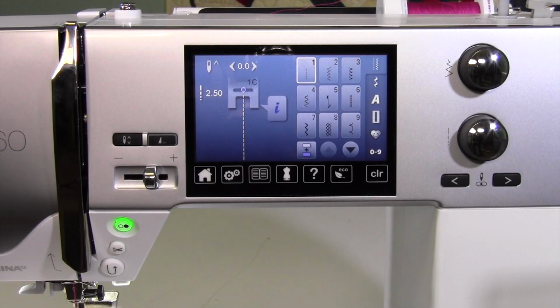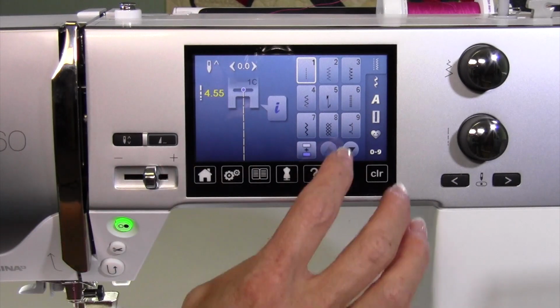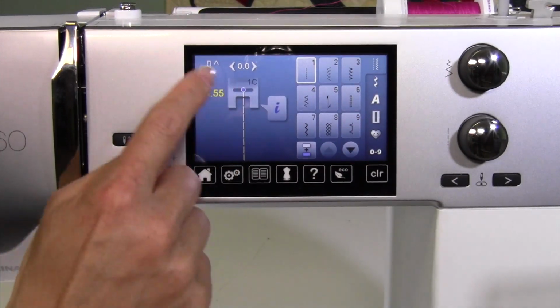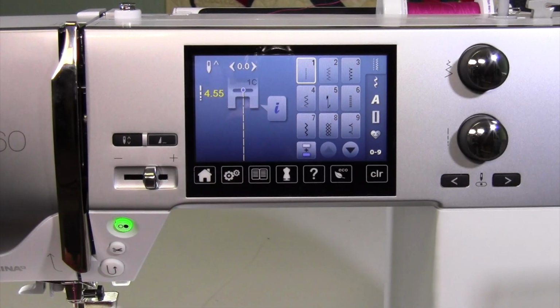The temporary altered memory is a fancy word for stitches that have been changed. So for example, a stitch length that is made longer, that when you go to another stitch and come back to the stitch you changed, it's right where you left it. Now this is a feature that has been on Bernina computerized machines since they started making them. That has been a long range of machines.